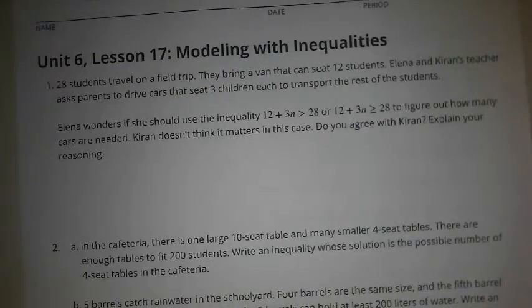Alright, boys and girls, we have Unit 6, Lesson 17, Modeling with Inequalities.